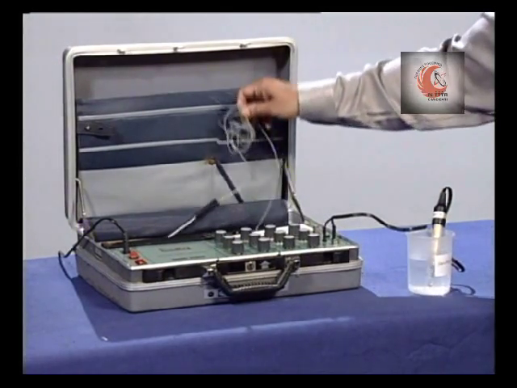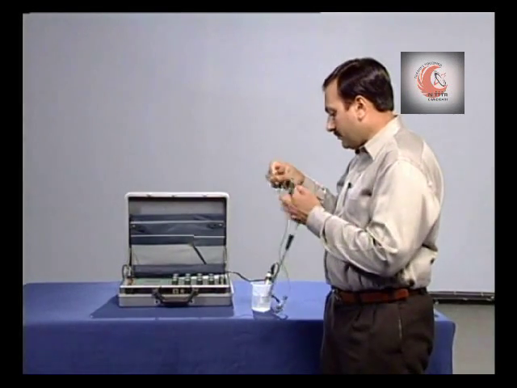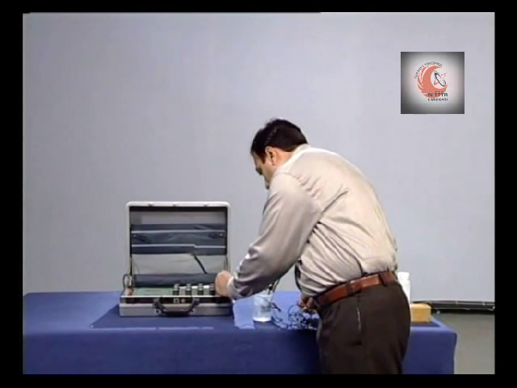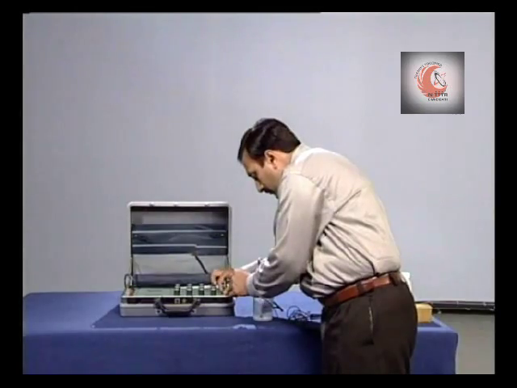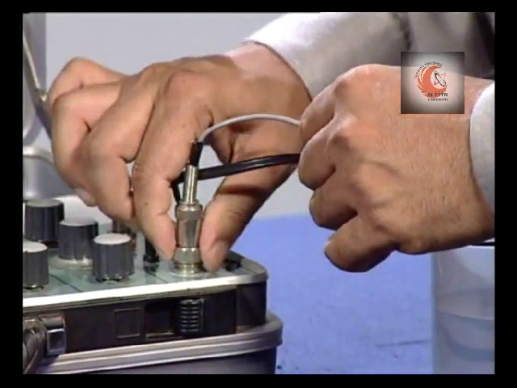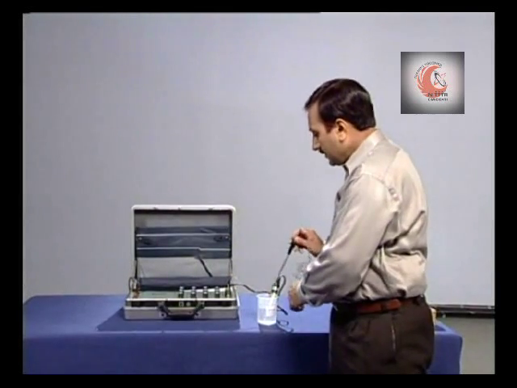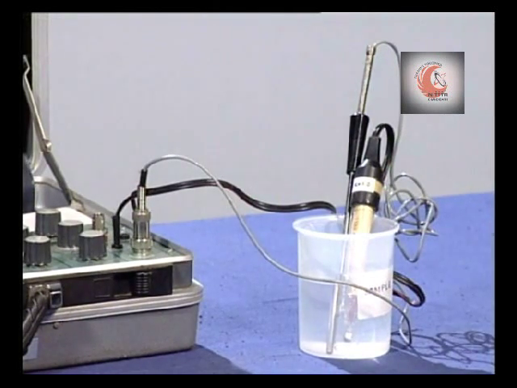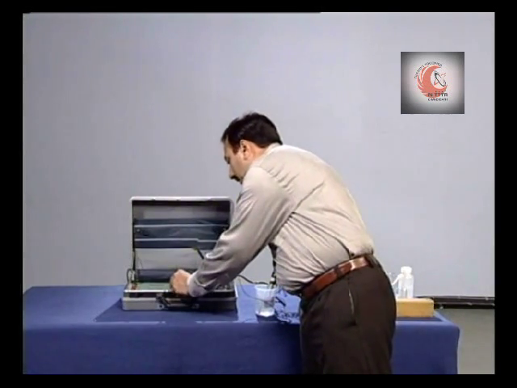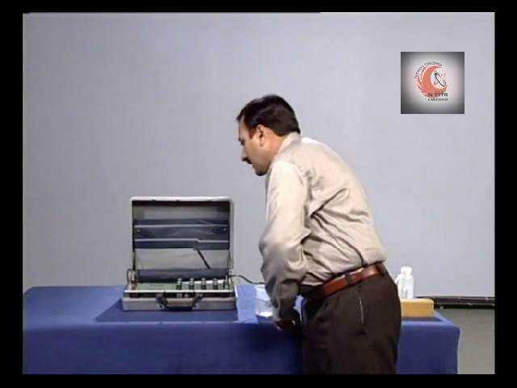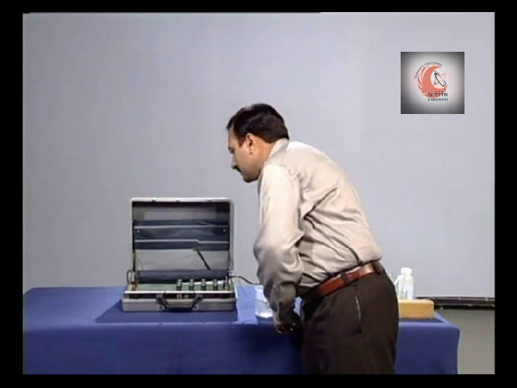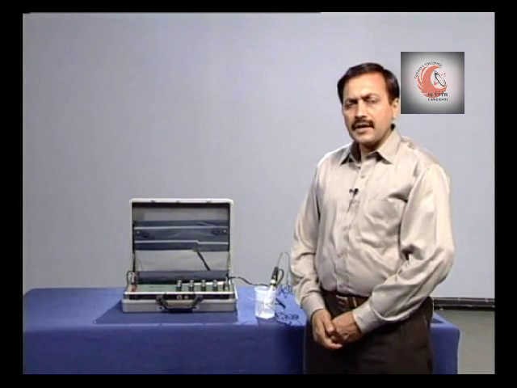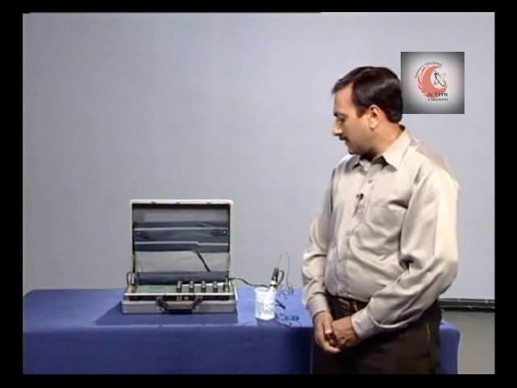Now, let us measure another parameter, say pH value. First, we will connect the temperature probe and measure the temperature of the sample. Put the selector switch to temperature and read out the value. Now, the temperature of the sample is 23.5 degree centigrade.